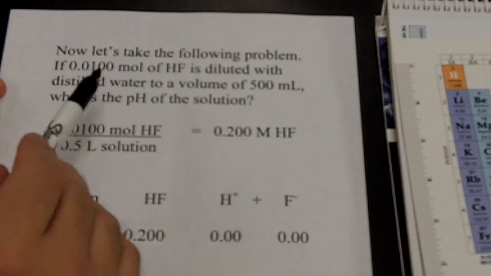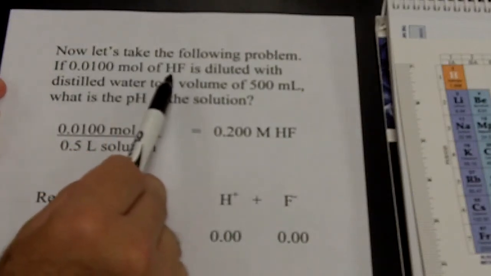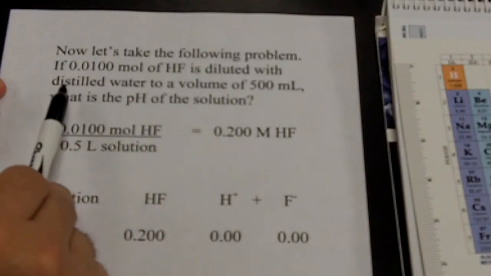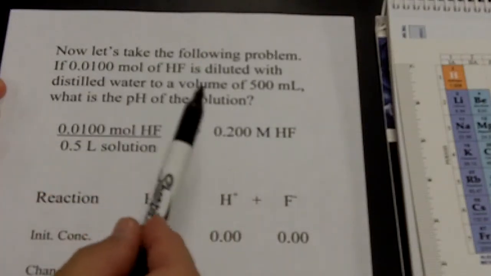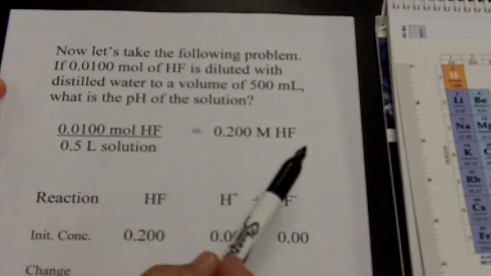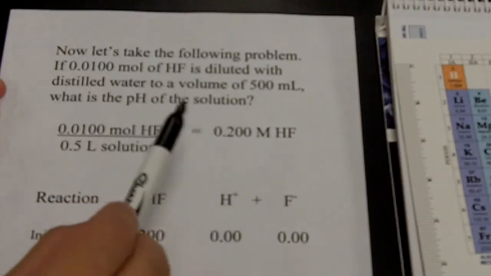So let's take a look at this problem. We're going to take 0.0100 moles of hydrofluoric acid and dilute it with distilled water to a volume of 500 milliliters. Now we need to understand molarity. Remember that molarity is moles per liter. Not moles per milliliter or millimoles per liter or anything else, it's moles per liter.